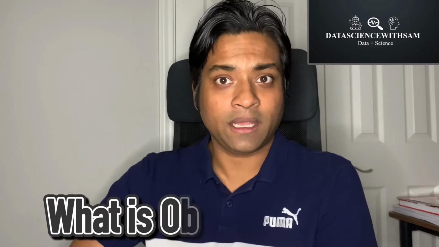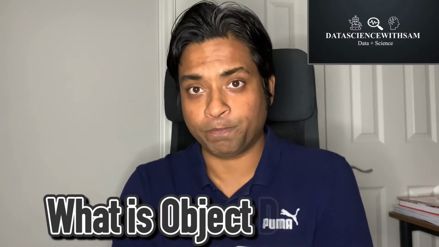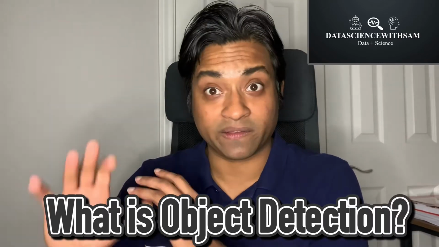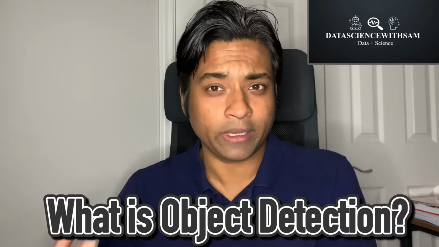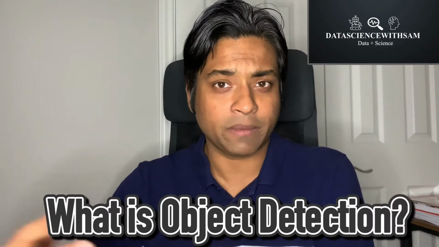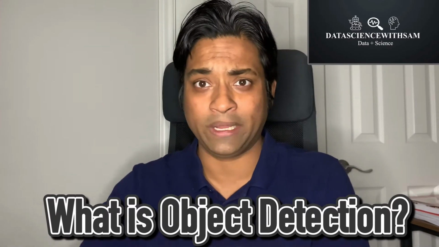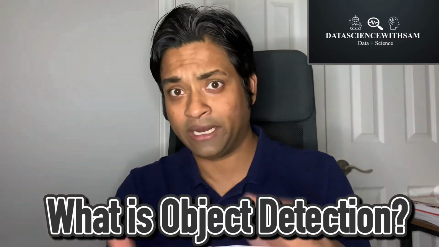Now, what is object detection? Object detection is a collection of computer vision tasks that cater towards identification of semantic objects in a digital photograph or video. For example, if you see an autonomous car or a surveillance system, you must be wondering how they detect the presence of an object, whether it's a human being or other cars or trees or any other objects in a running video.